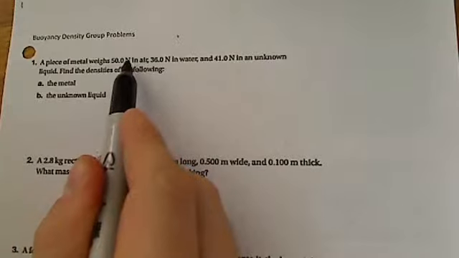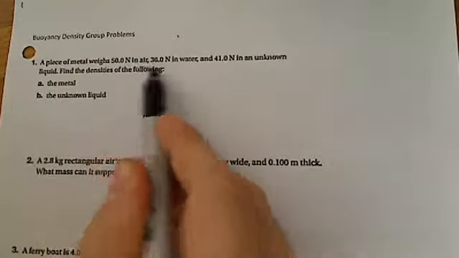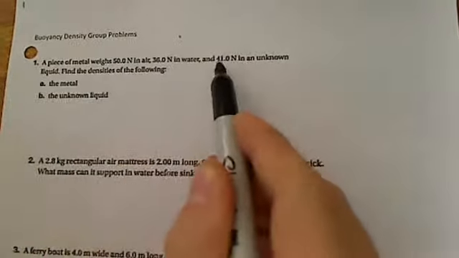In this first problem, we have a piece of metal that weighs 50 newtons in air, 36 newtons in water, and 40 newtons in an unknown liquid.